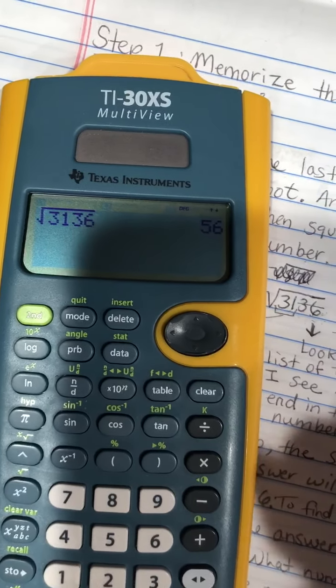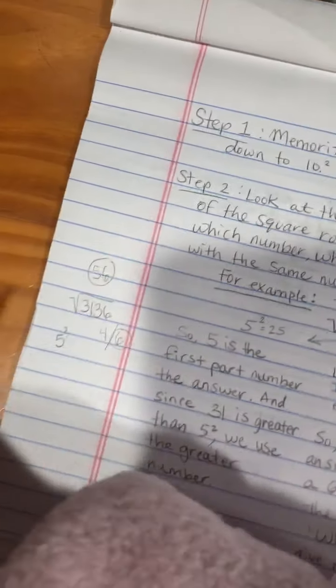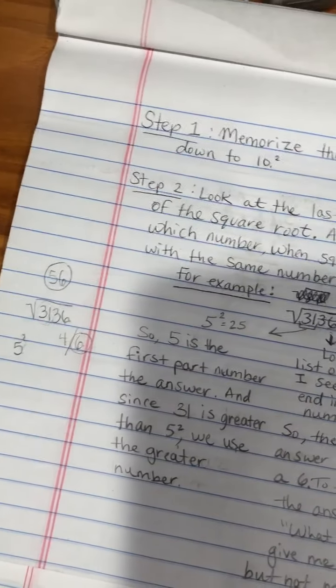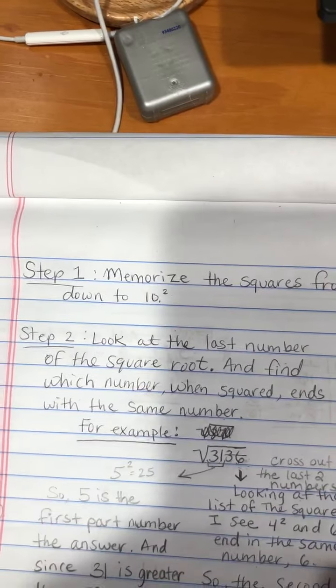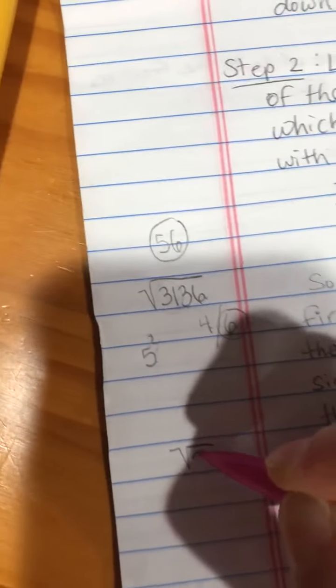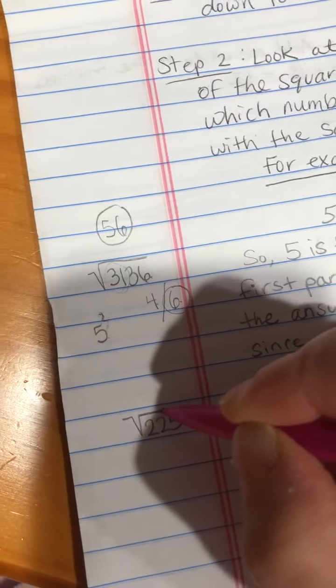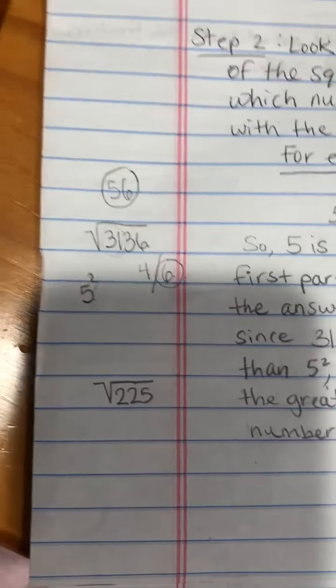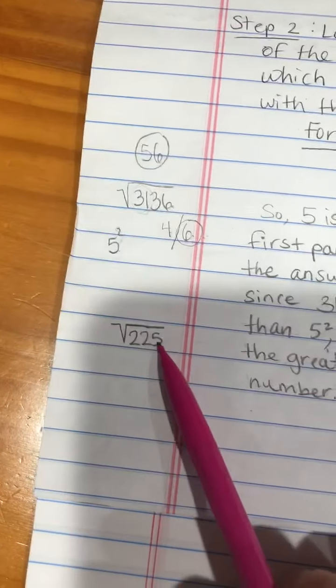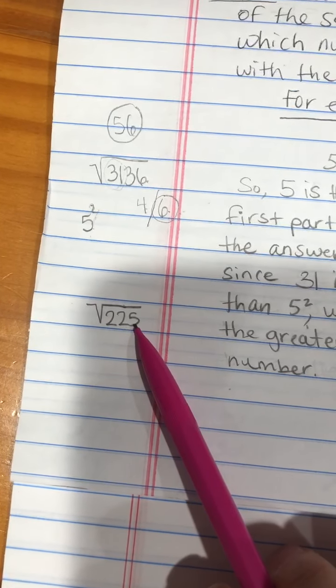Okay, let's do another one. If I asked for the square root of 225. Again, I'm looking at my last digit here, and that's a 5.